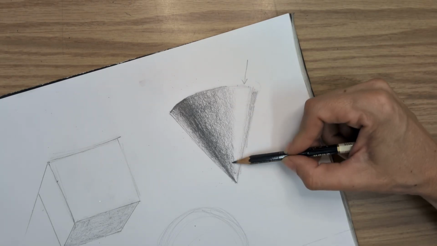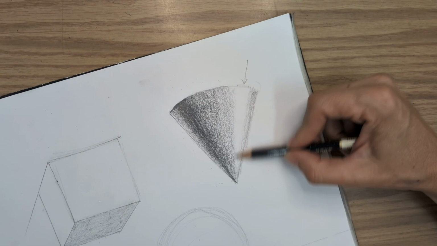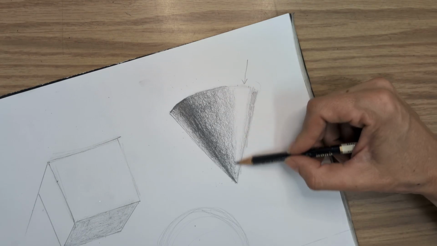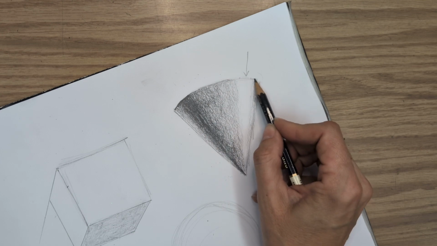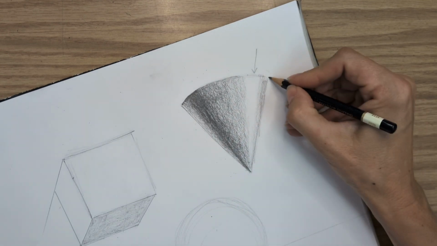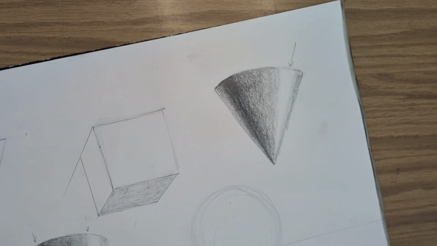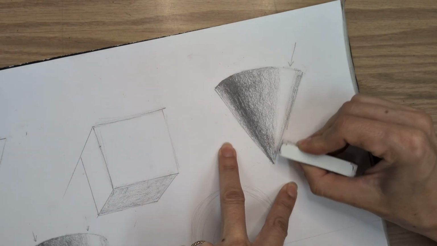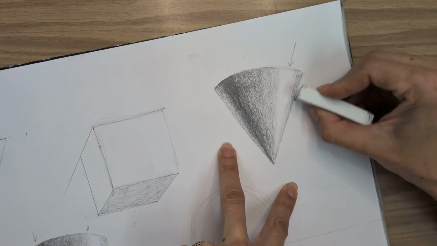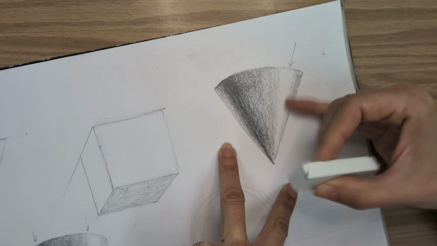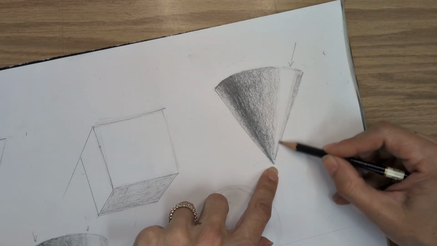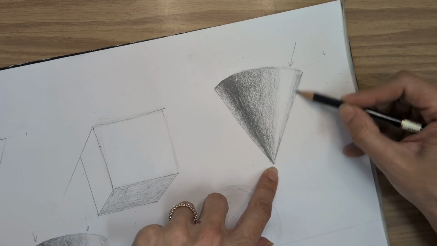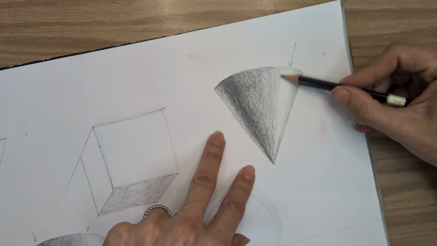This needs to be cleaned up, this edge needs to be cleaned up. But notice that my highlight is tapering to be really, really skinny up here at the top, okay? And then I can still blend it a little bit better.